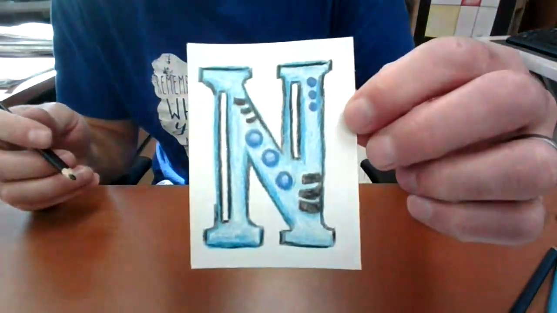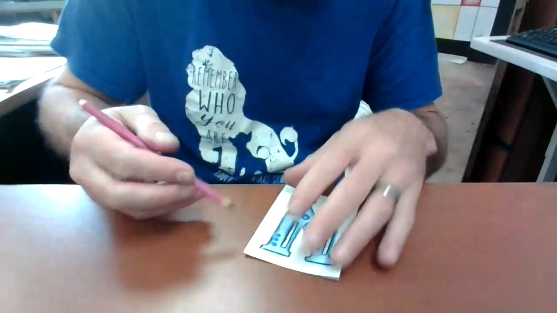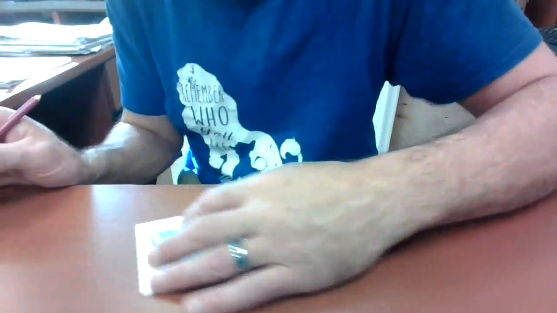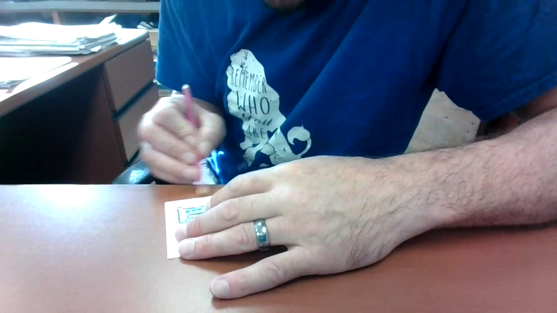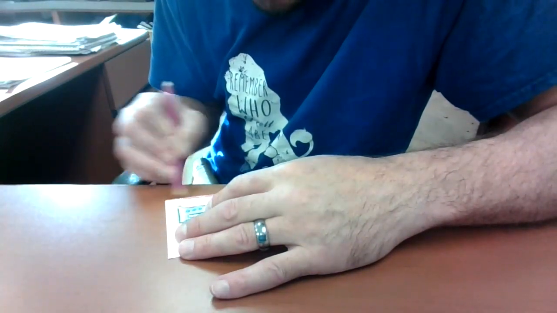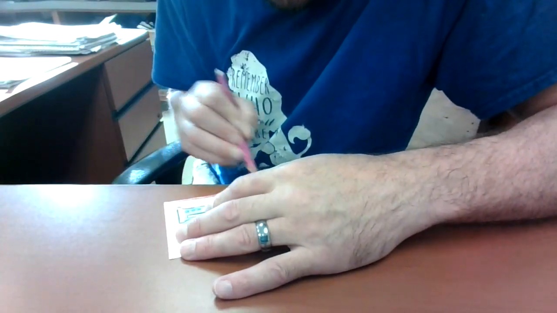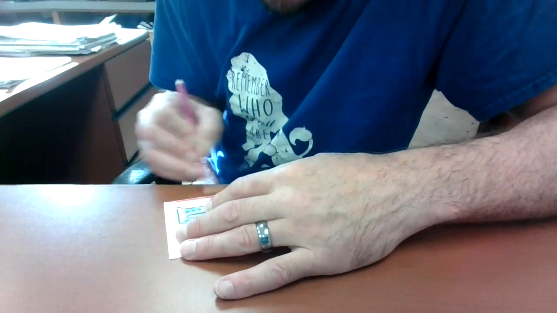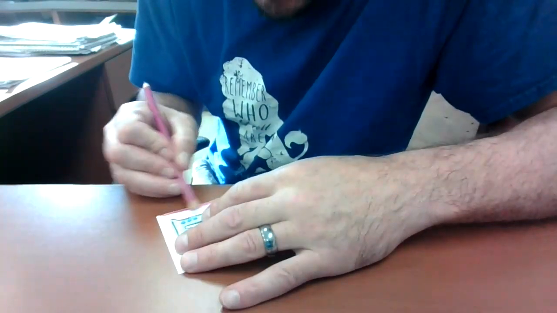Yeah, I like it. Next, the background. I'm just going to be simple. I'm going to do a little gradation if I can. Pressing hard, and getting light. I'm going to press hard near it.